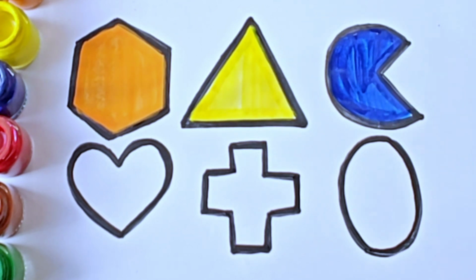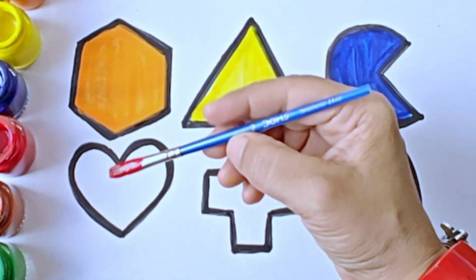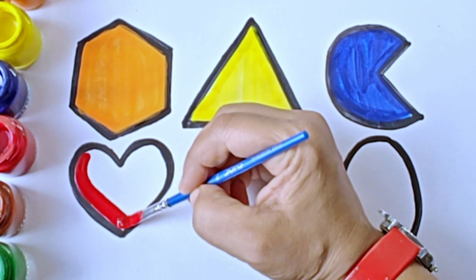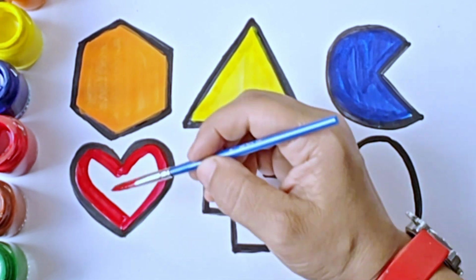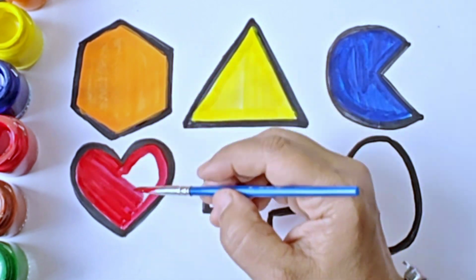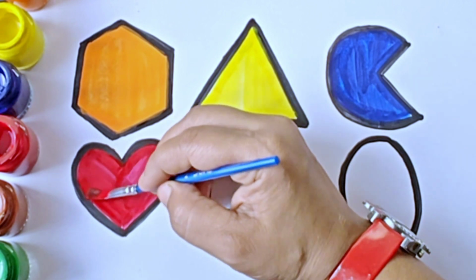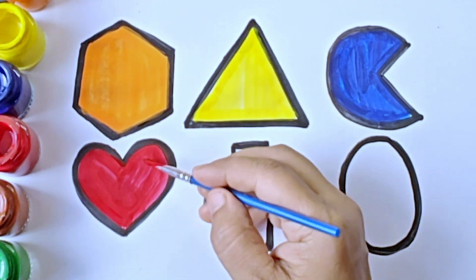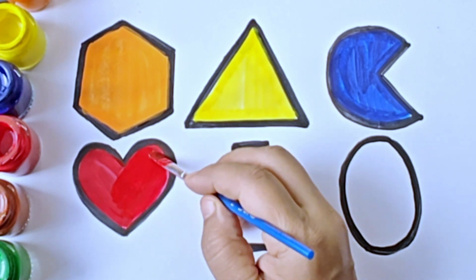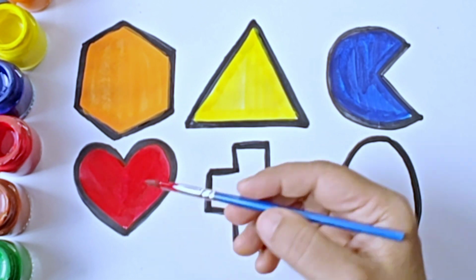Pie or partial circle. Red color. Heart.